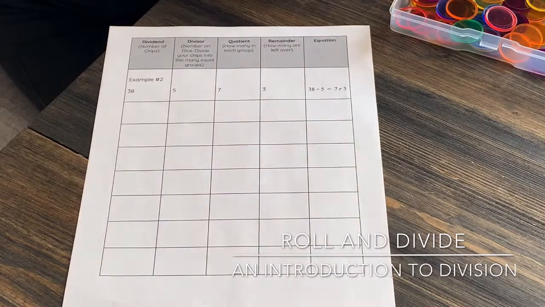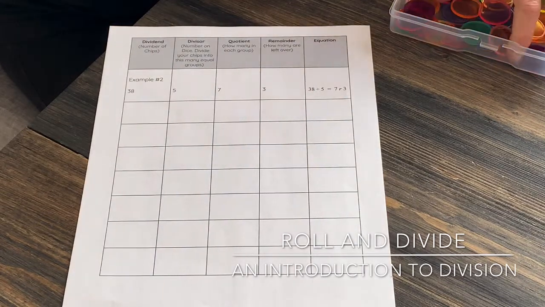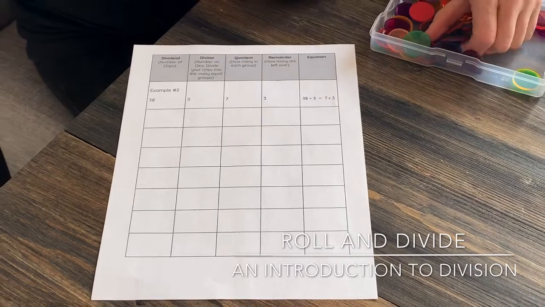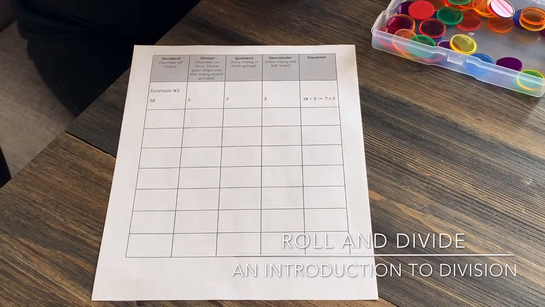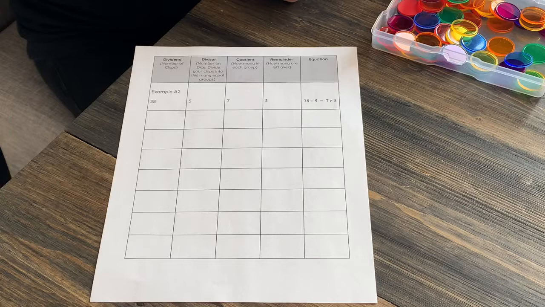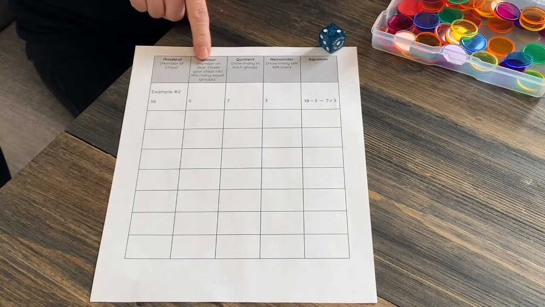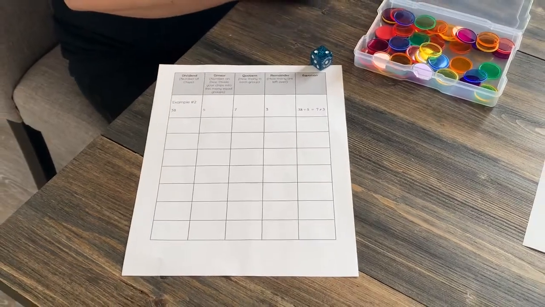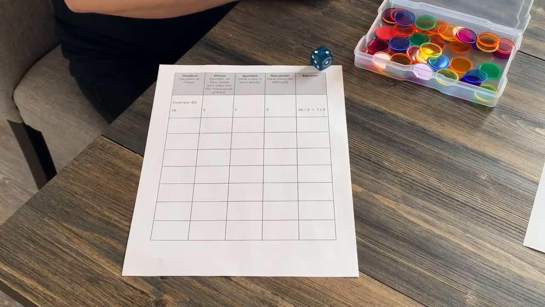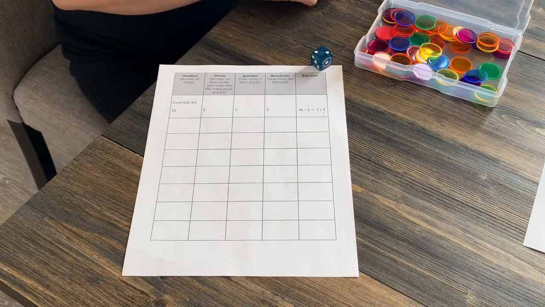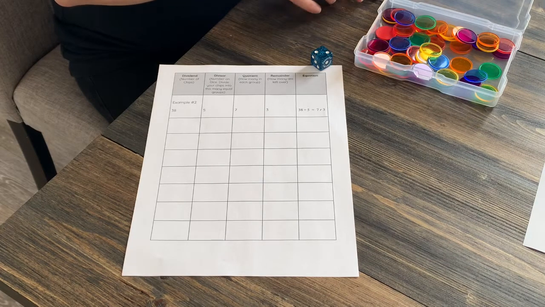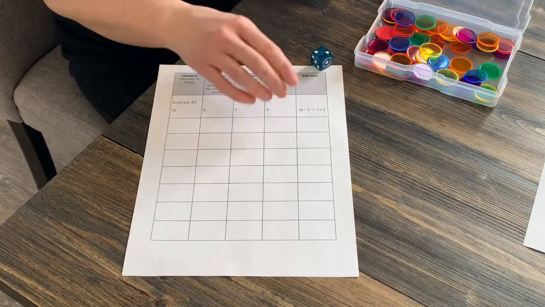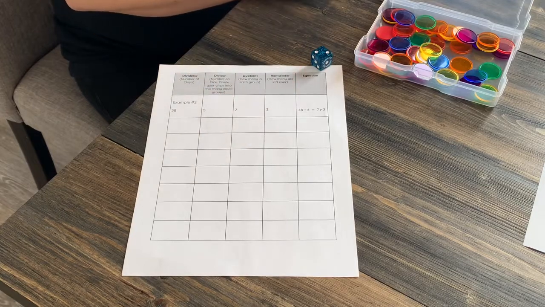So how this activity works is students begin by grabbing a handful of your counters and counting them out, and that becomes your dividend. So then you roll the dice. That becomes your divisor. So that is how many equal groups you're going to be dividing your dividend into. And then, of course, your quotient or your answer will be how many are in each group. And in this game, sometimes there are remainders. So if you have any that are left over and not able to divide equally into the groups, that would be a remainder. So that is how you do the activity, roll and divide.